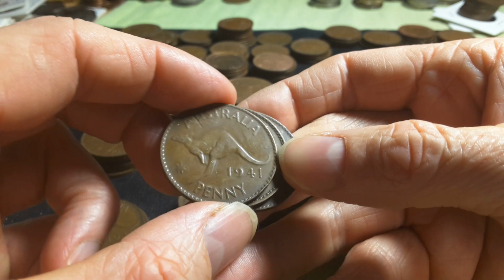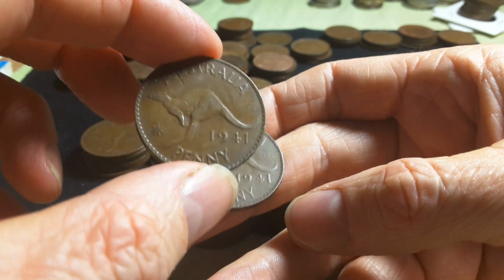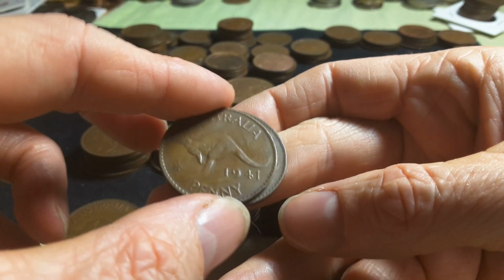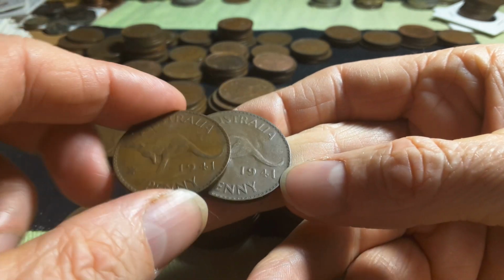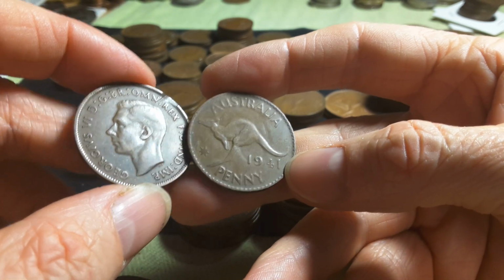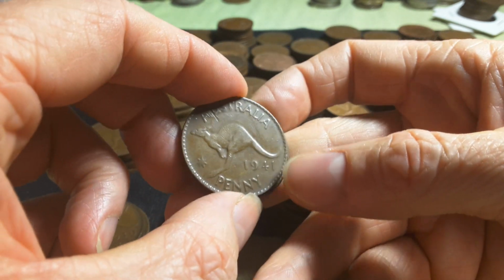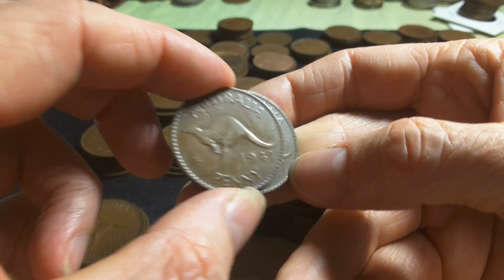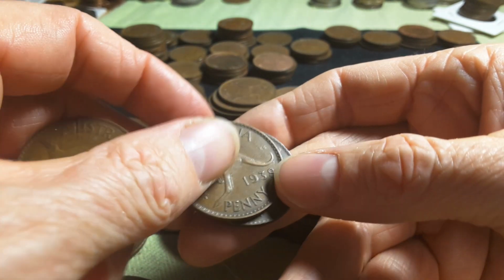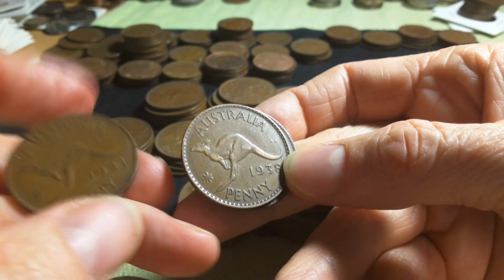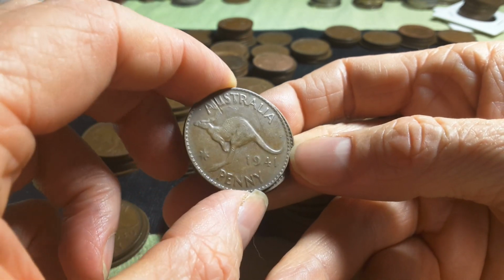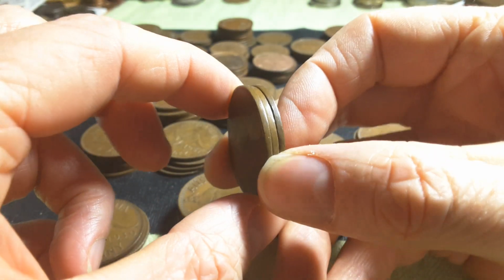It's not a die clash, because a die clash is when the two dies hit each other and disrupt each other's design on the coin. This is an indirect transfer, and it occurs when a die has been used too much.